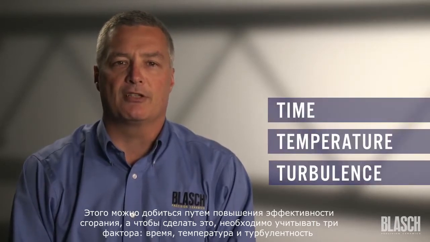Regardless, the goal of the licensor remains unchanged, and that is to make their particular solution the most cost-effective they can in order to compete successfully against other licensors in the same space. The way to do this is to maximize combustion efficiency, and in order to do that, one must take into consideration the 3 T's: time, temperature, and turbulence.